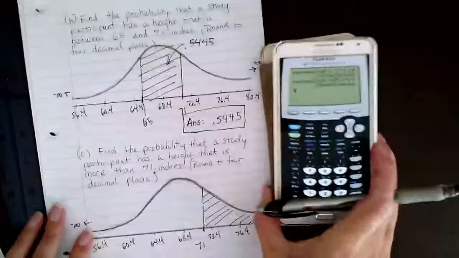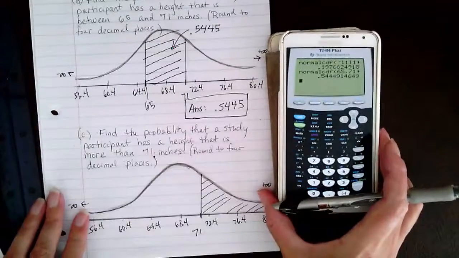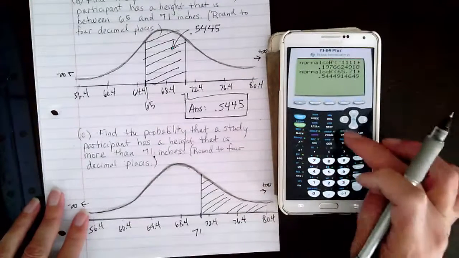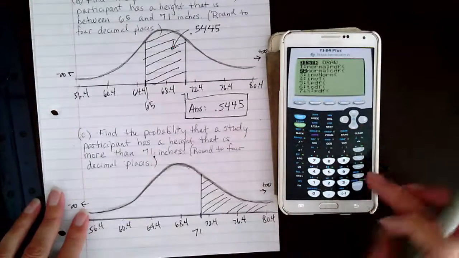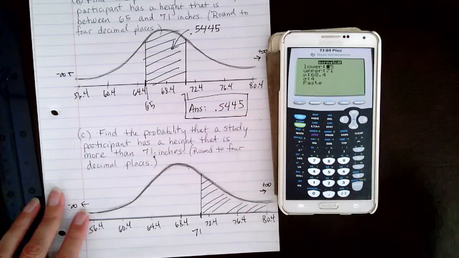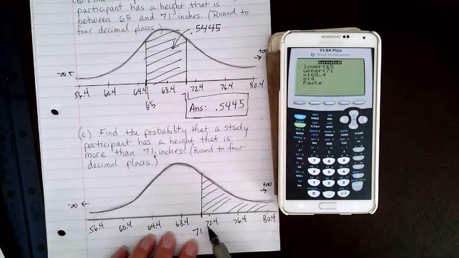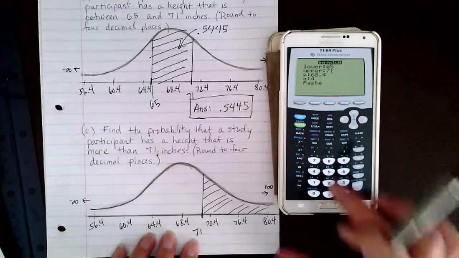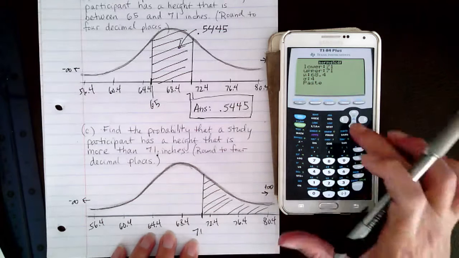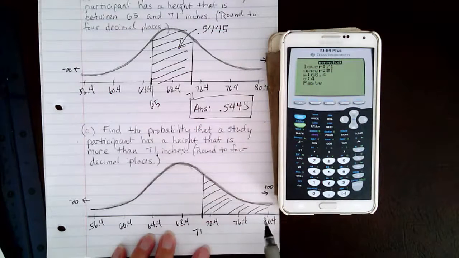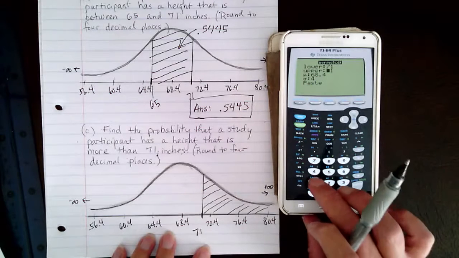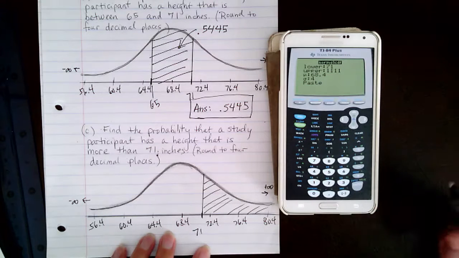All right, let's use the normal CDF feature to find that area. Second, distribution, normal CDF. The lower limit is the left-hand side of this area, so that's 71. The upper limit, for this one I can just type in 1111 to represent a very large number.